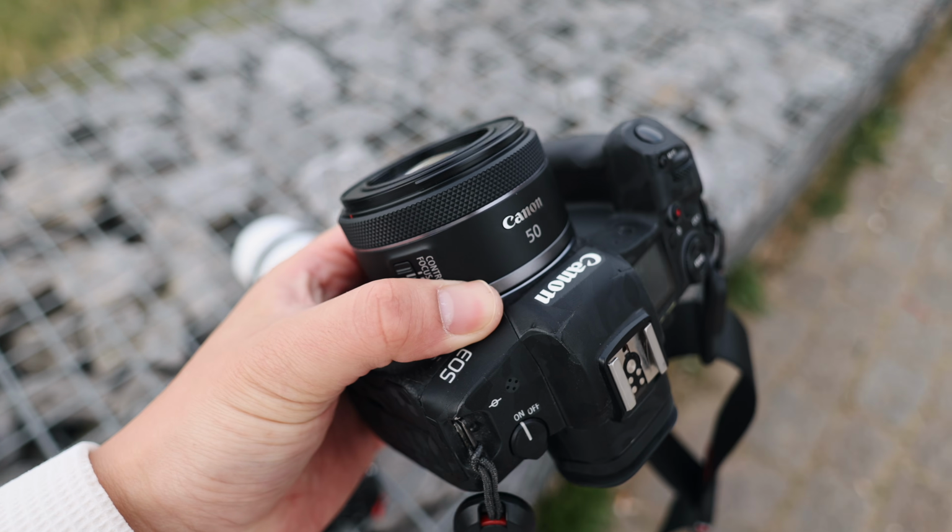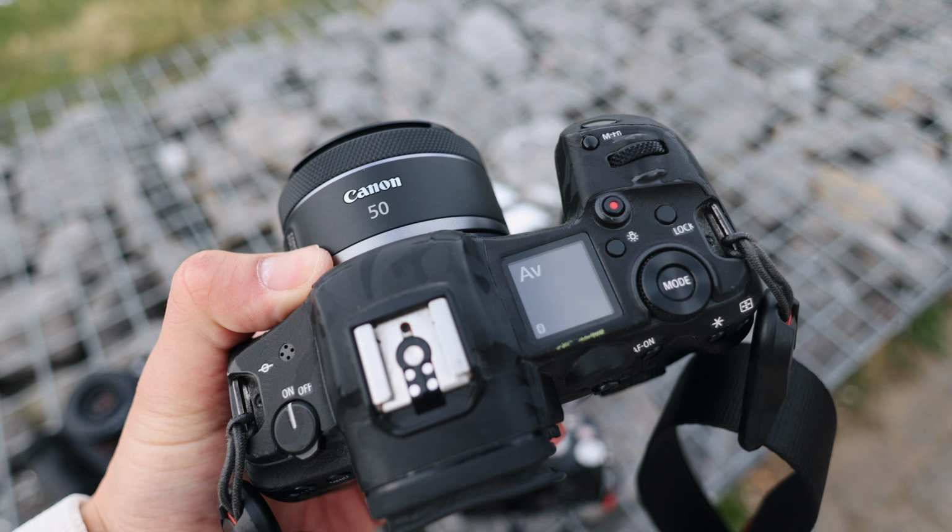The build quality is also very good. But if you're starting out and if you don't have the adapter yet, because the adapter also costs money, I would still say go for this lens. It's a very nice choice to go for if 50mm is your thing.